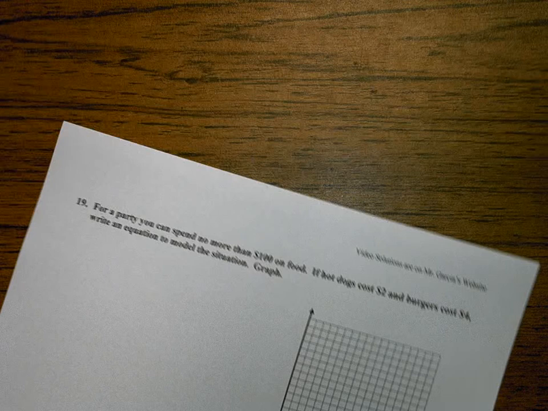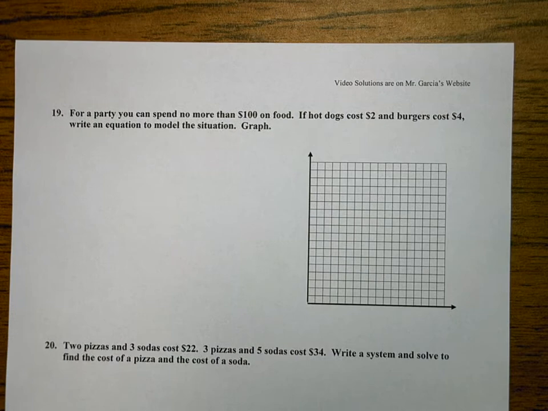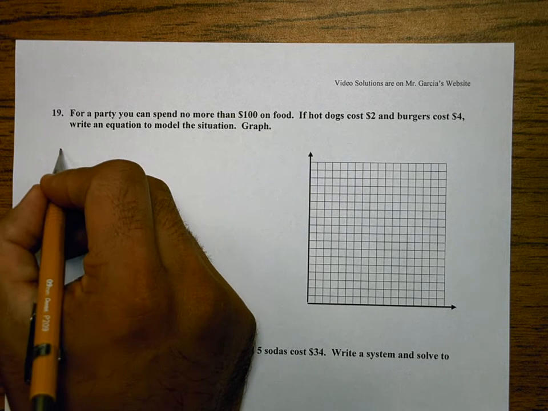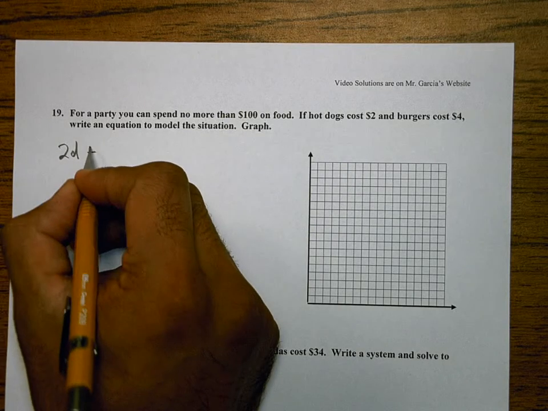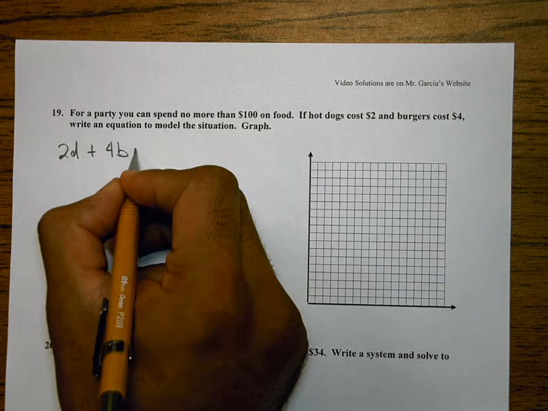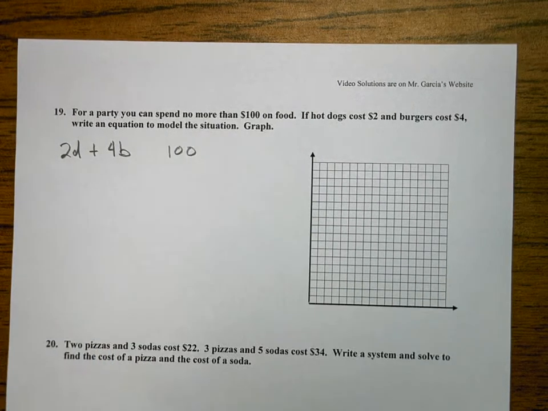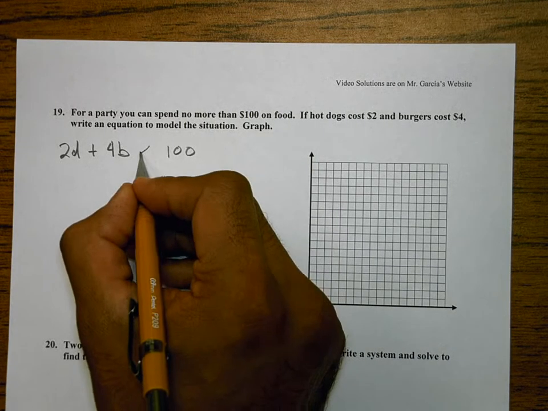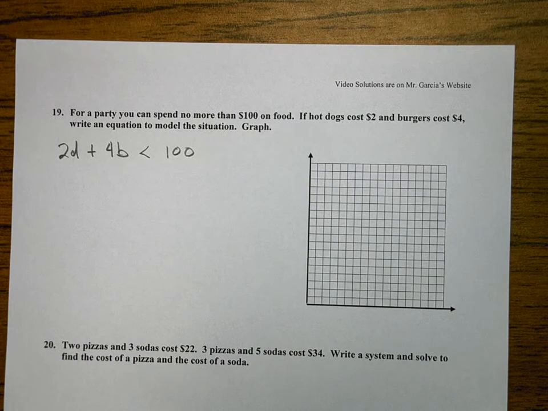Alright. Number 19. So for a party, you can spend no more than $100 on food. If hot dogs cost $2 and burgers cost $4, write an equation to model the situation. Okay, so I need to write an equation. So basically, $2 times the hot dogs plus $4 times the burgers, and that has to do with the $100. So the question is, I cannot spend more than 100. So whatever I plug in here, it has to be smaller than 100.